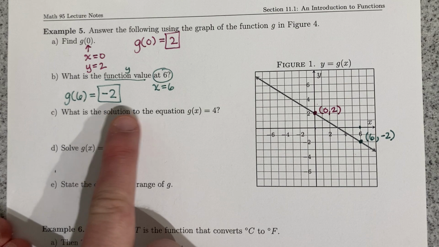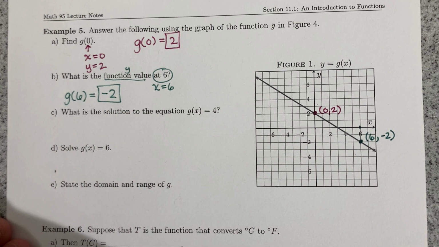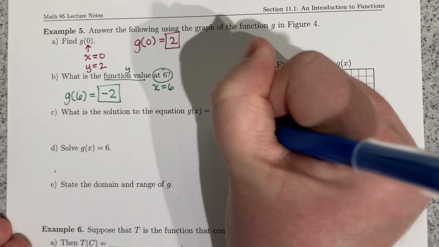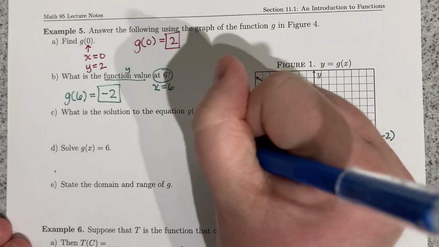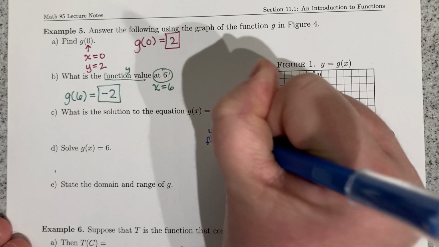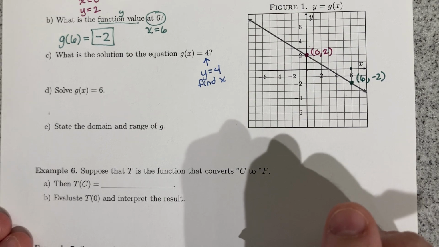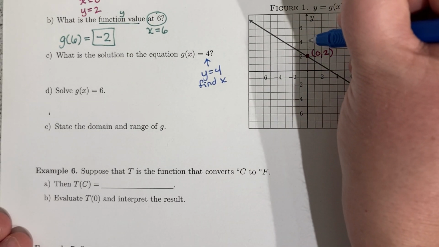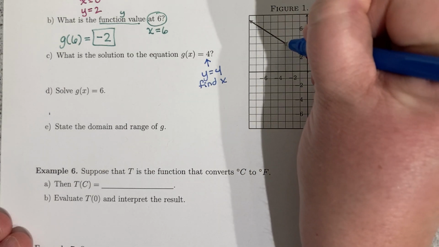All right, what is the solution to this equation? This time they are giving us a y value, and we're supposed to find x. So we go over to our graph. Here's y equals 4, and I'm just going to go over to where it hits the line.